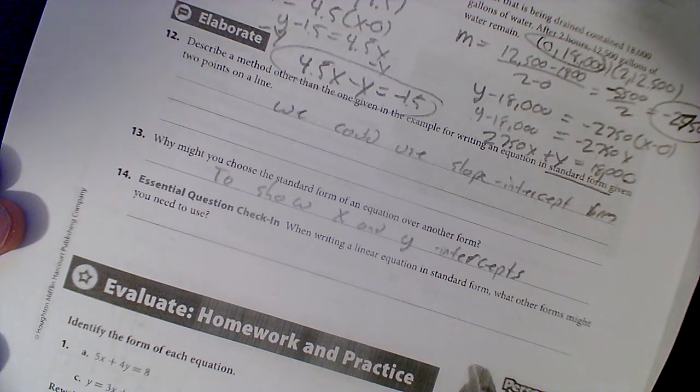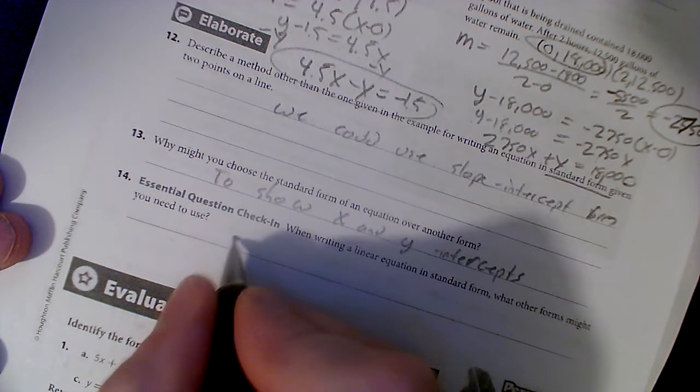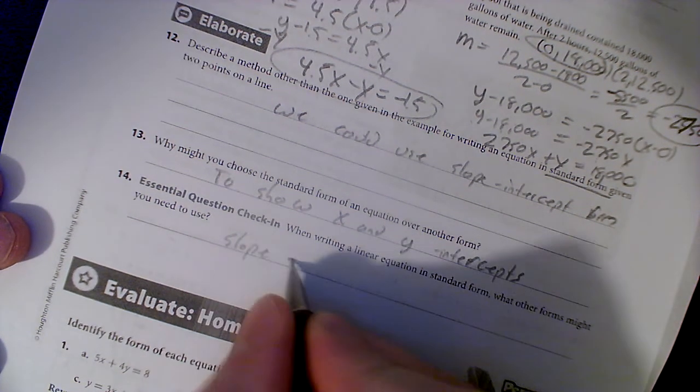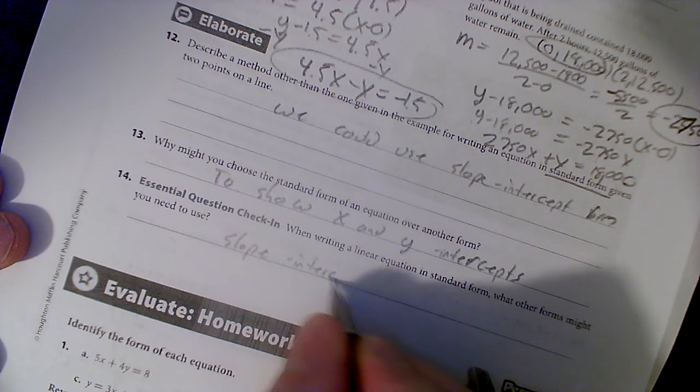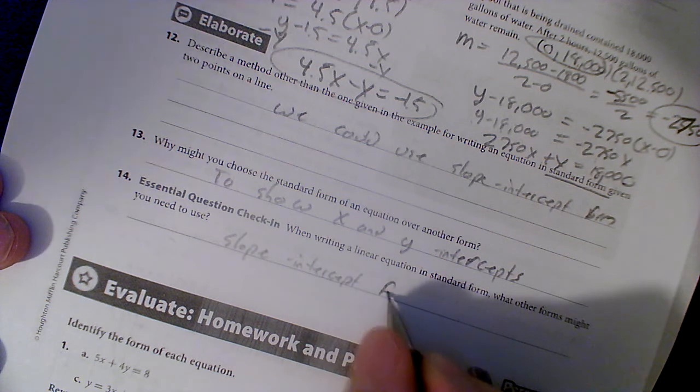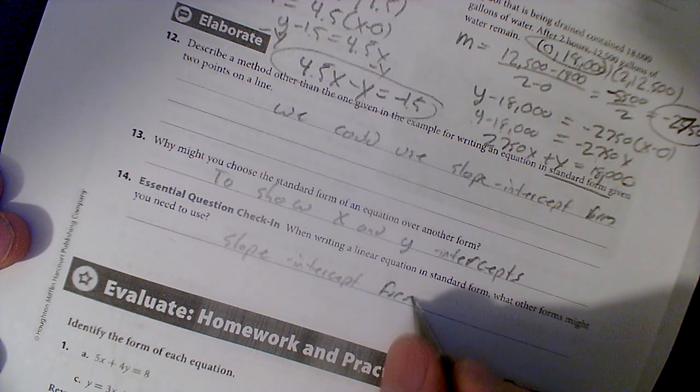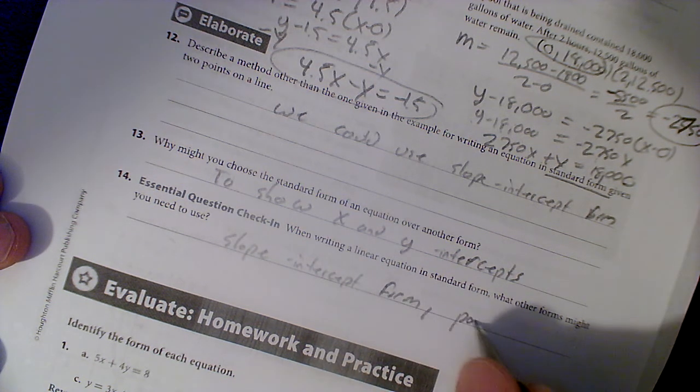When writing a linear equation in standard form, what other forms might we need to use? Well, we could use slope intercept form, and as you can see, we could also use point slope form.